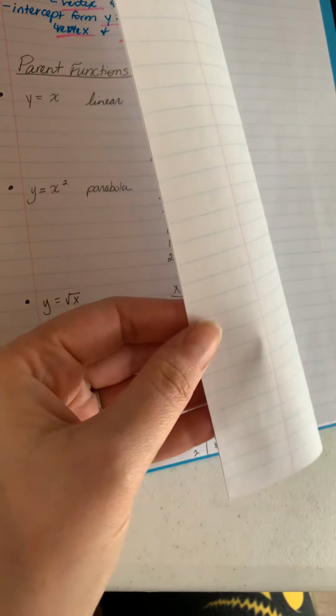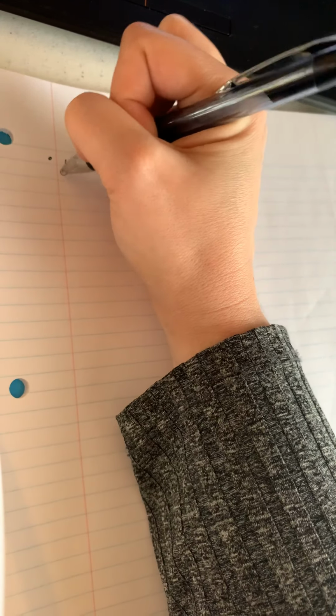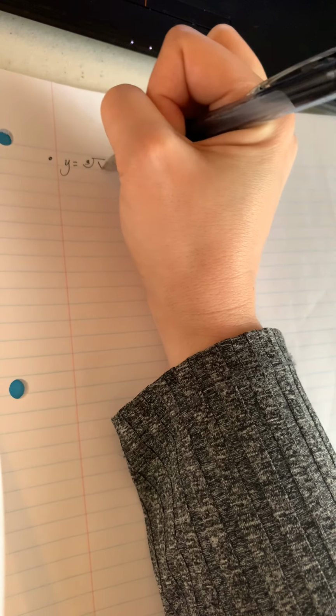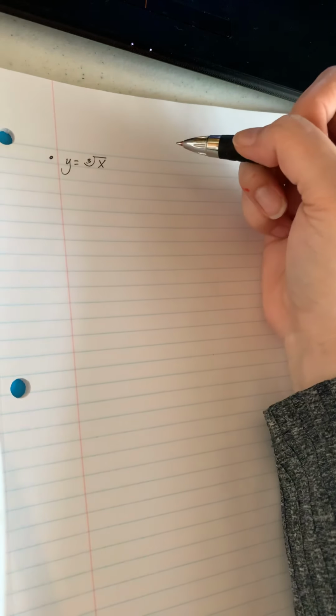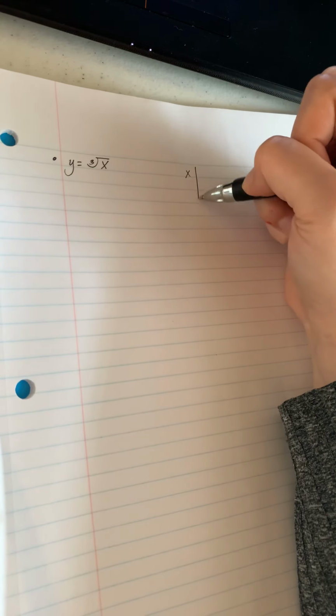Now we have the cube root of x. So that's just, again, the inverse. So you're just going to pick the other way. All right, so the cube root of x. And this one doesn't have a name. All right, so x.